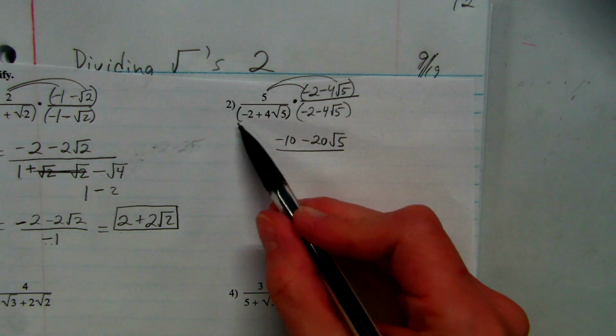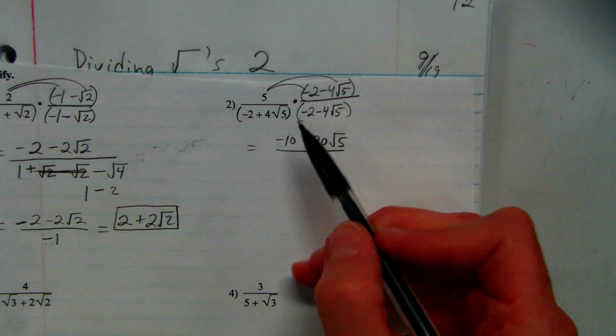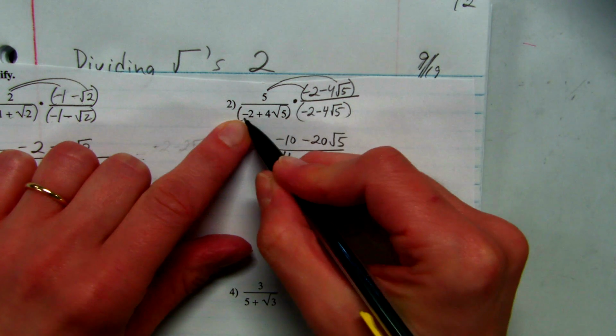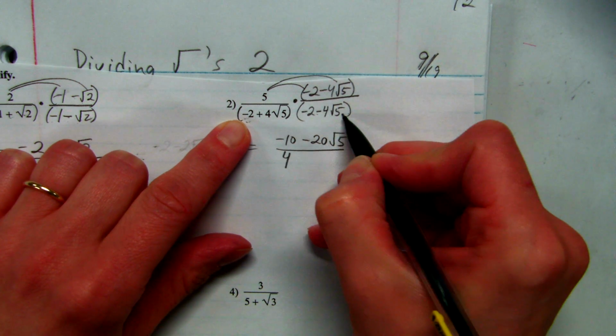Okay. And then we just FOIL out the bottom. So negative 2 times negative 2 is 4. We do the outers. Negative 2 times negative 4 radical 5.